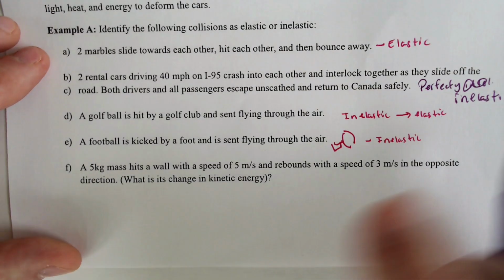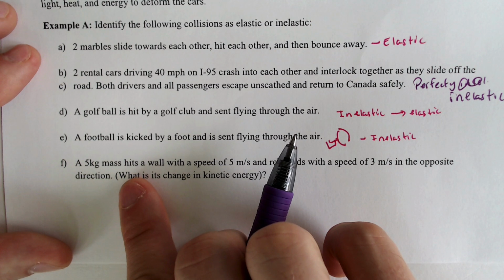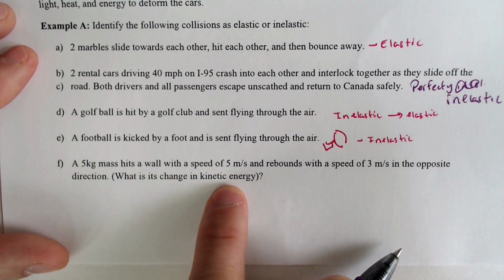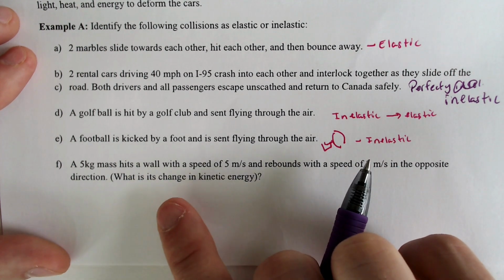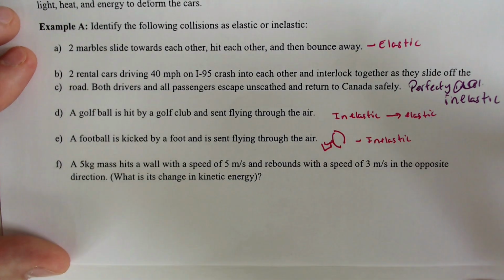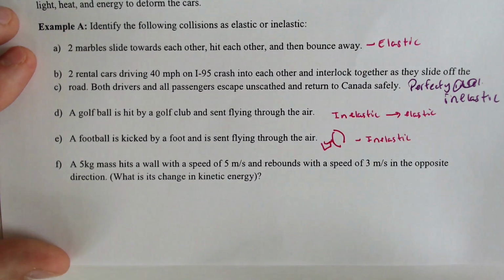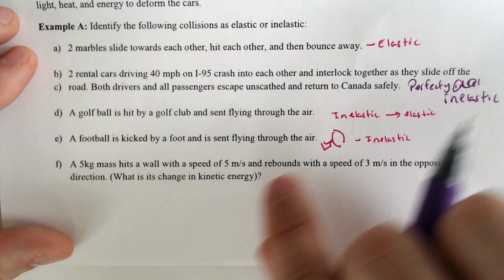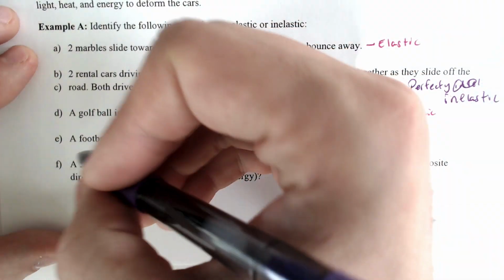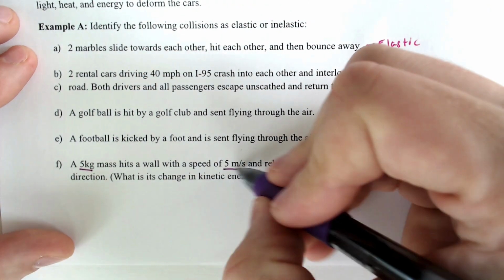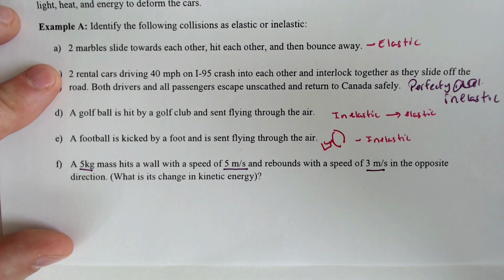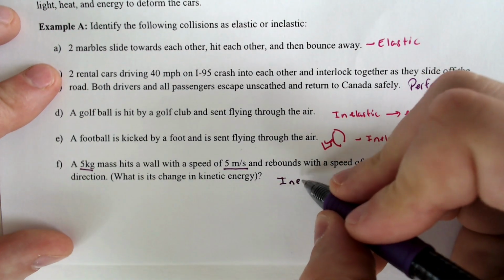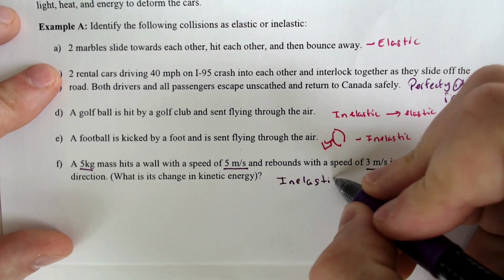All right? And lastly, we got a 5 kilogram mass that hits a wall with a speed of 5 meters per second and rebounds with a speed of 3 meters per second in the opposite direction. What is the change in kinetic energy? Well, that's not the main question yet. In general, we have 5 kilograms that was going at 5 meters per second, and now it's going at 3 meters per second. Is it going as fast as it was before? No. Therefore, this is by far an inelastic collision.